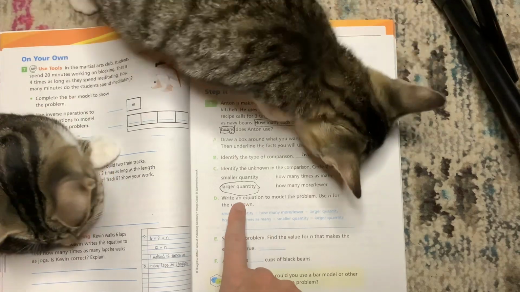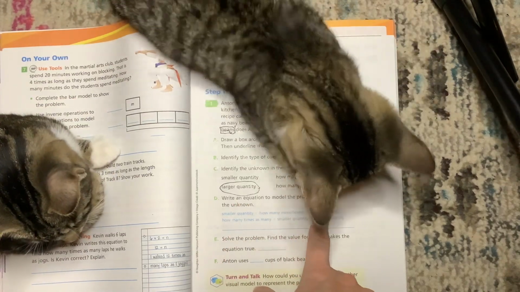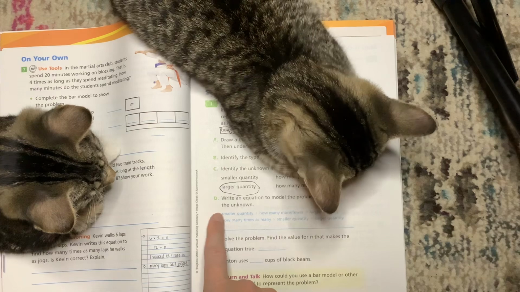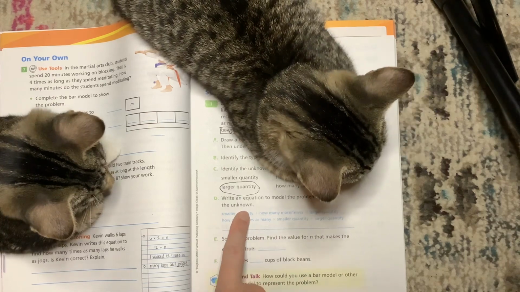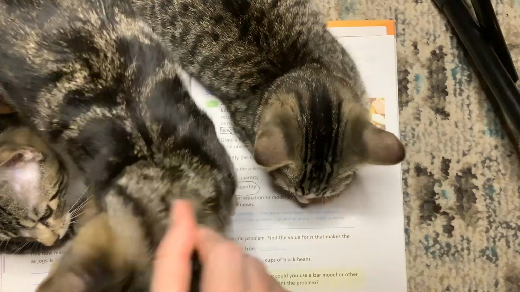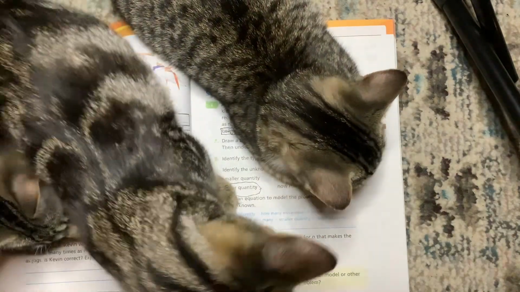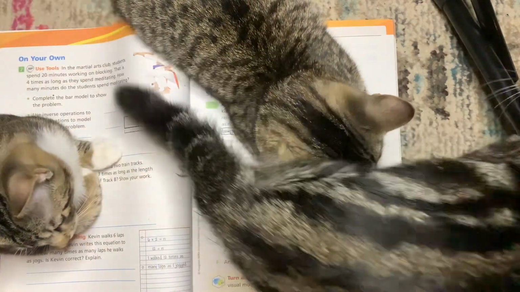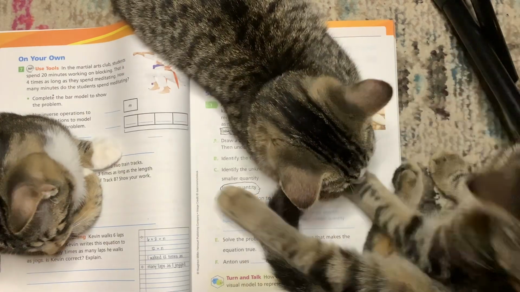Now it says write an equation to model the problem. Use n for the unknown. So we know we want to do 3 times as many, and we're starting with 8 cups, and we want to know a larger quantity at the end.